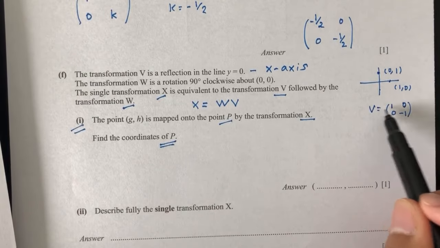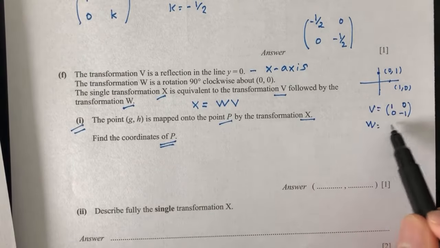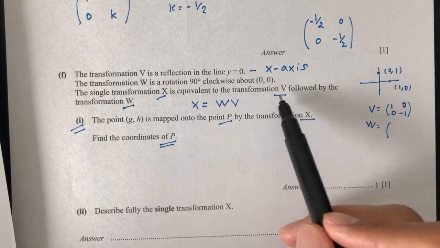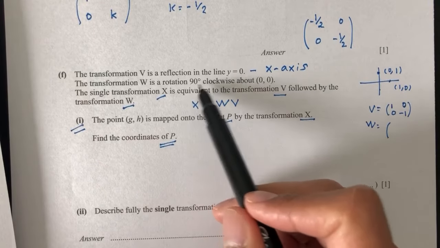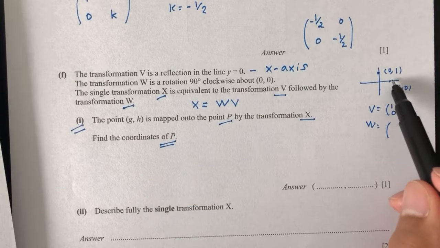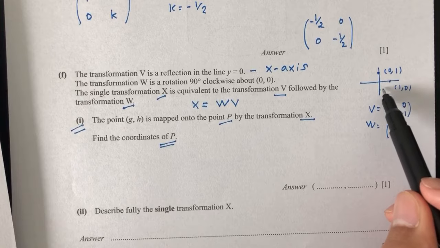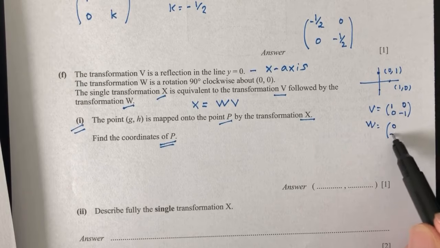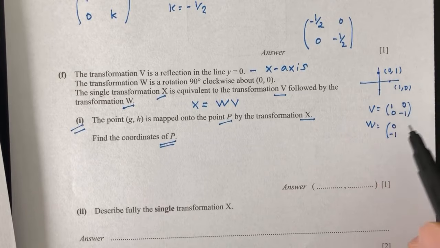This is V. How about W? W is a rotation of 90 degrees clockwise. If you rotate this point clockwise 90 degrees, it will become (0, -1), and this one becomes (1, 0).